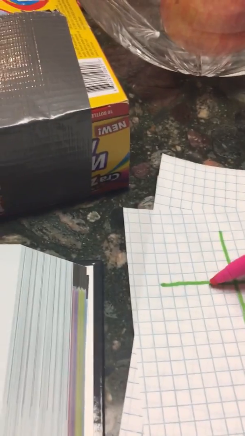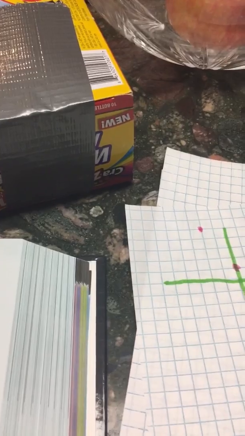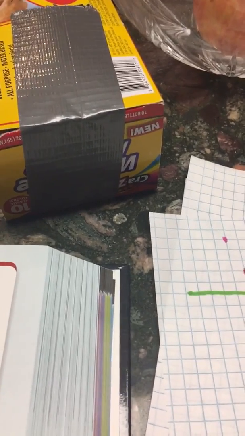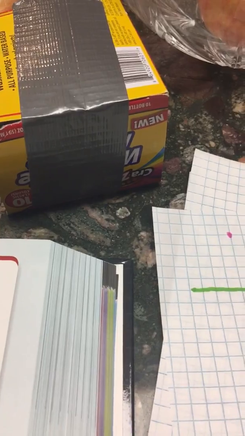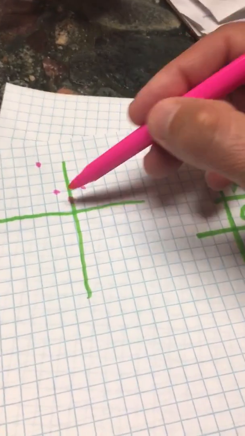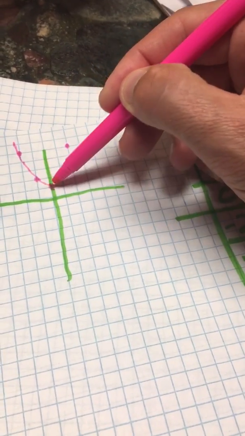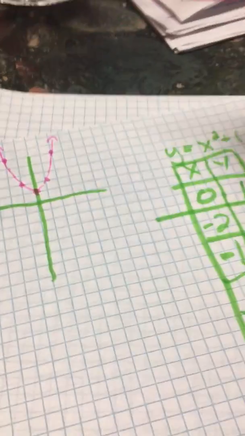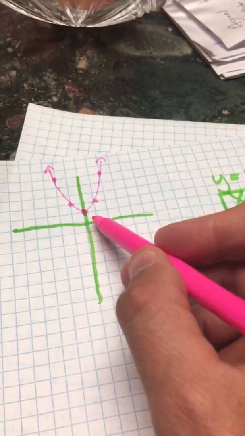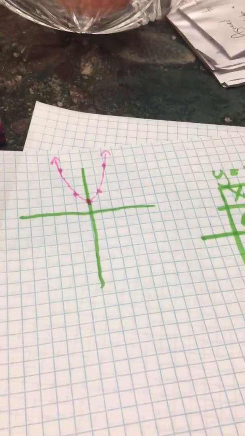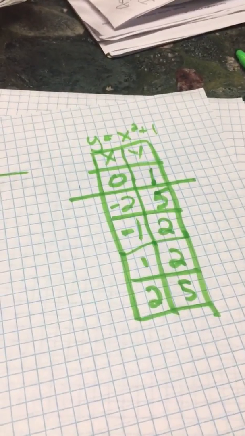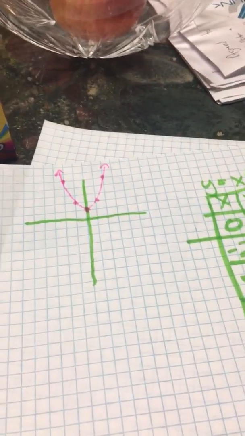So now if I go to plot these points, use a different color. 0, 1 is right there. -2, 5: 1, 2, 3, 4, 5. -1, 2. 1, 2, and 2, 5. So then it would be over 2, and up 1, 2, 3, 4, 5 is right here. Now this one has a sort of U shape to it. It's called a parabola. But again, we had to find that nice point where we bent. So now we have a non-linear function, and all we did was plot a whole bunch of points, tried to see what was happening, plot those points, and then we were done. So that's really all this is.